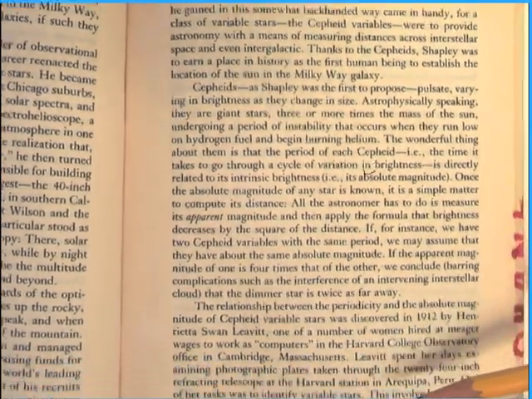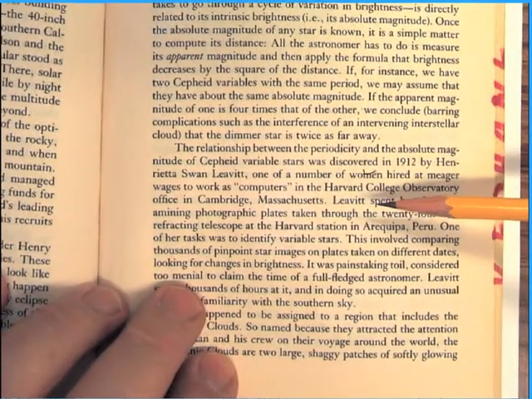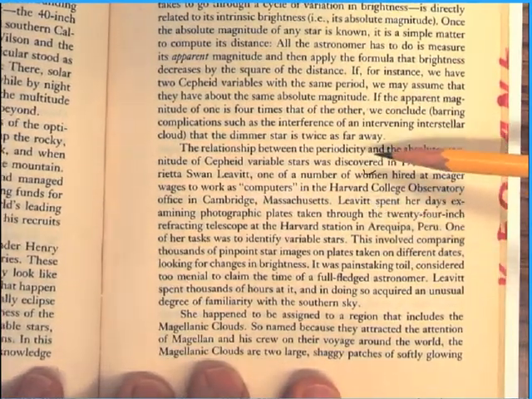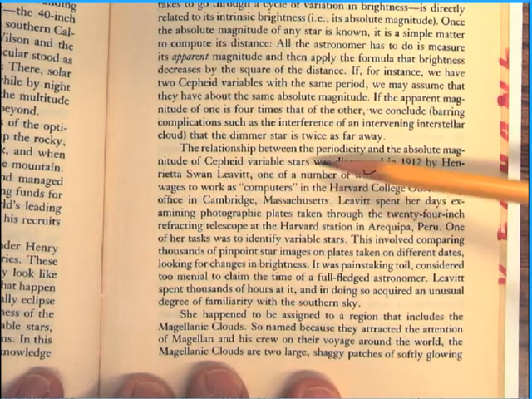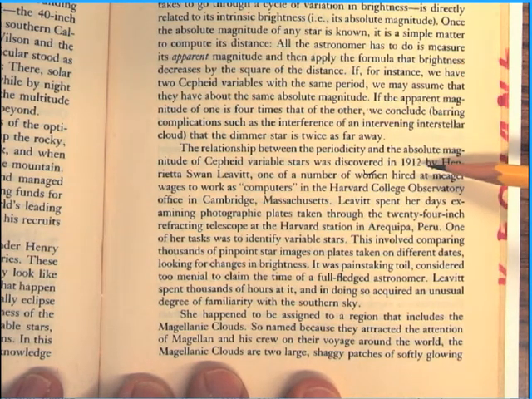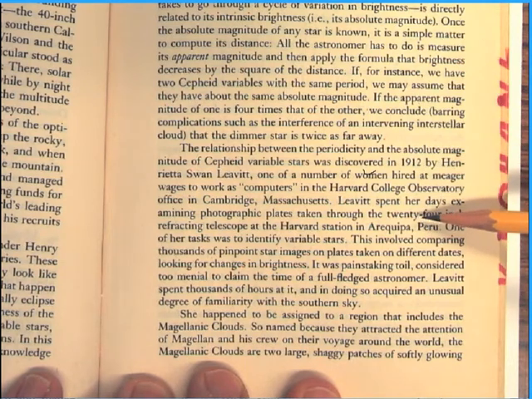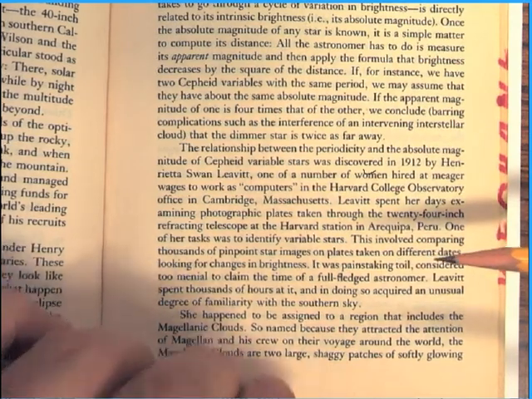Then later, on that page down here, it talks about an astronomer named Henrietta Leavitt, who in 1912 found the distance to the Small and Large Magellanic Clouds.